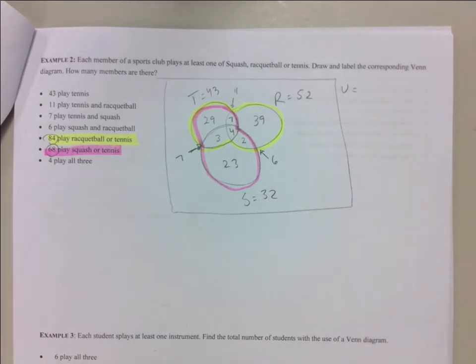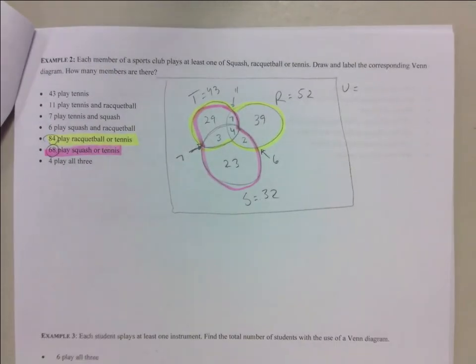How do you find the universal in this case? How many members are there? Mr. Durson, I don't have outliers. I'm stuck.